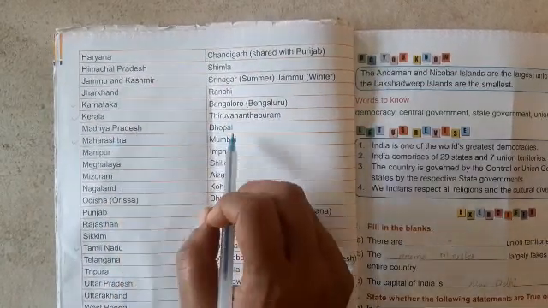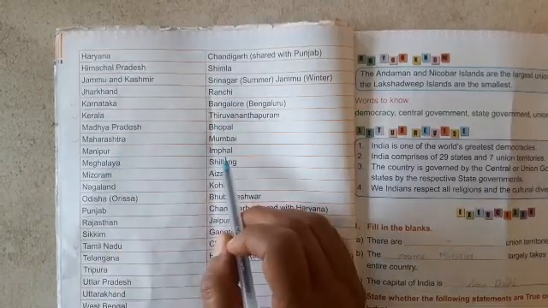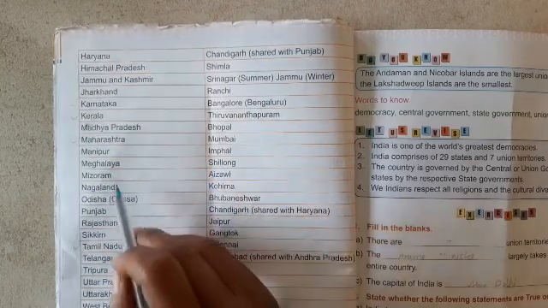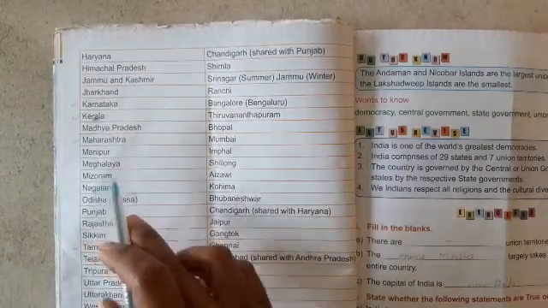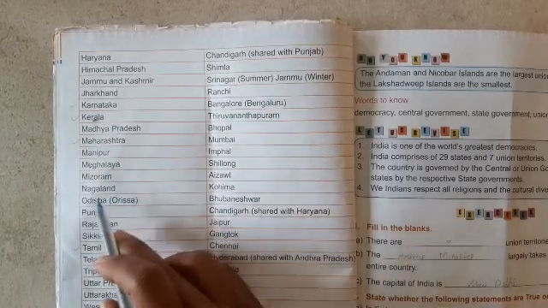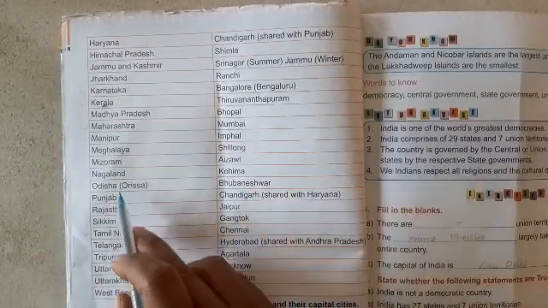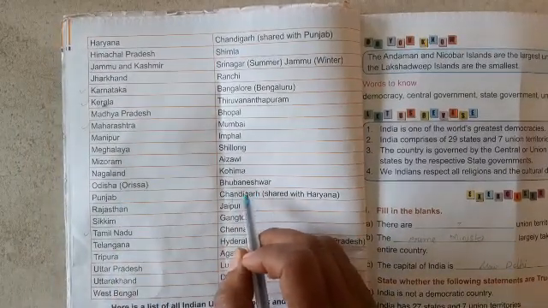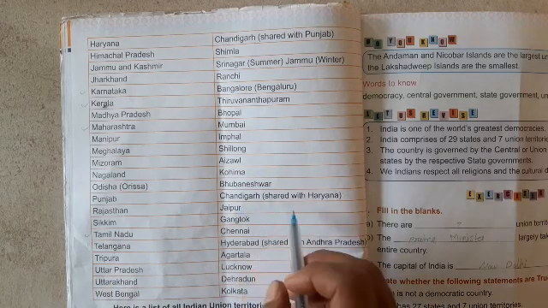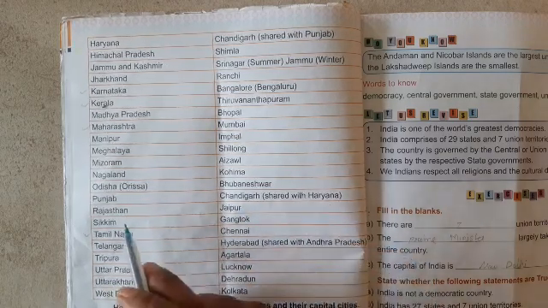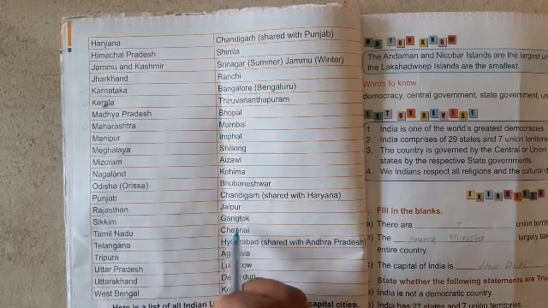Madhya Pradesh, Bhopal. Maharashtra, Mumbai. Manipur, its capital is Imphal. Meghalaya, its capital is Shillong. Mizoram, its capital is Aizawl. Nagaland, its capital is Kohima. Odisha, its capital city is Bhubaneswar. Punjab, its capital is Chandigarh, shared with Haryana. Rajasthan, its capital Jaipur. Sikkim, its capital is Gangtok.